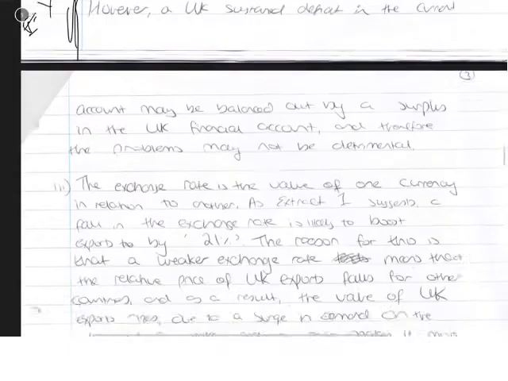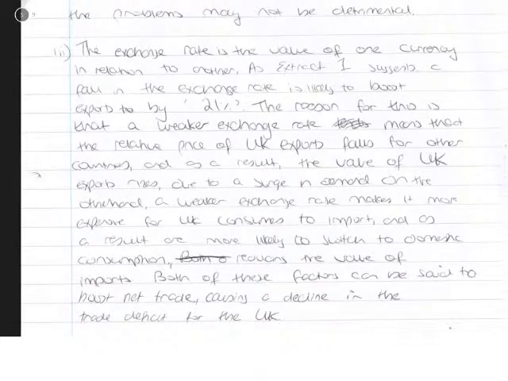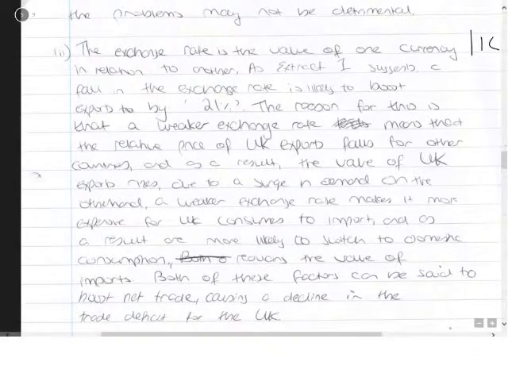Okay, so the exchange rate is the value of one currency in terms of another. We've got our K mark there, and we've got the boosting of exports, so we've got an A mark there. The weaker exchange rate means that the relative price of UK exports falls for other countries and the value of UK exports rise, so we're analysing now.